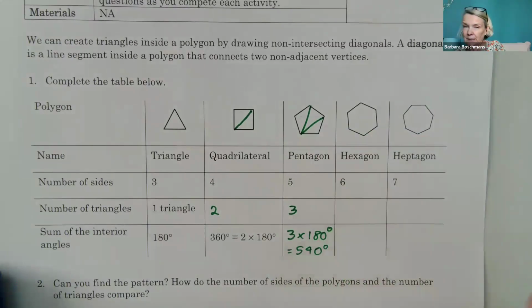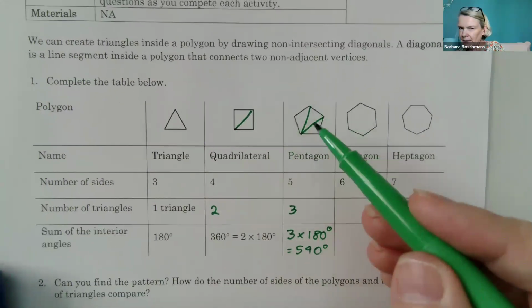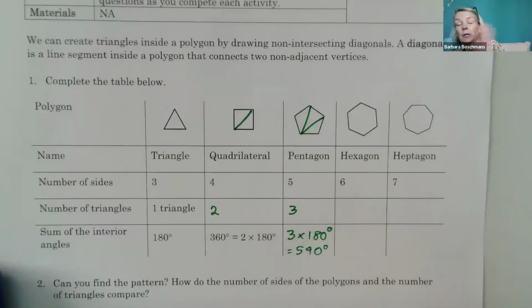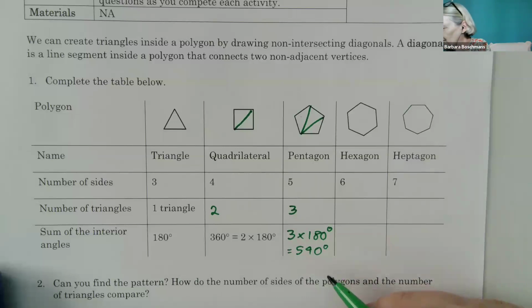It does not have to be a regular pentagon, by the way. This is a regular pentagon, but it works for any pentagon, and we can go back to the house we made with pattern blocks and add the 5 angles, see that that adds up to 540.